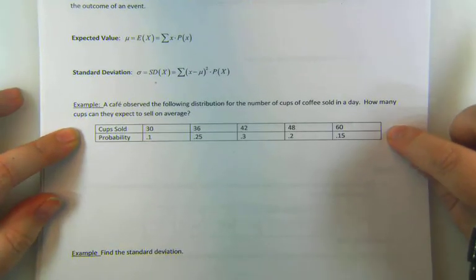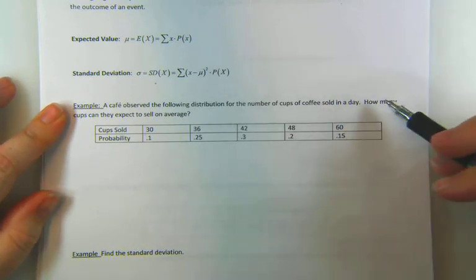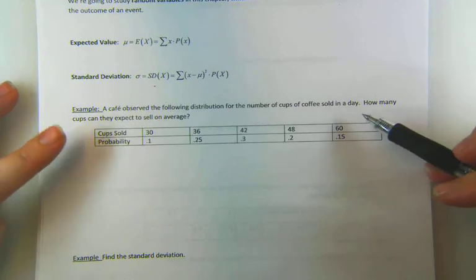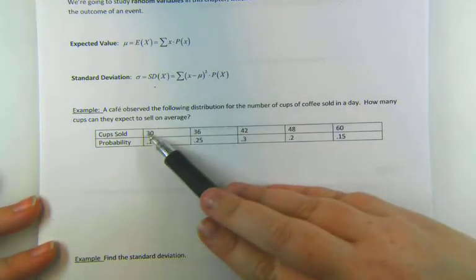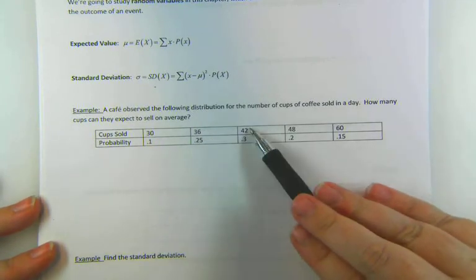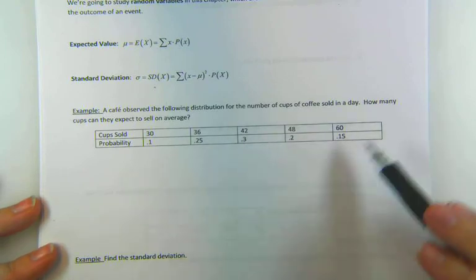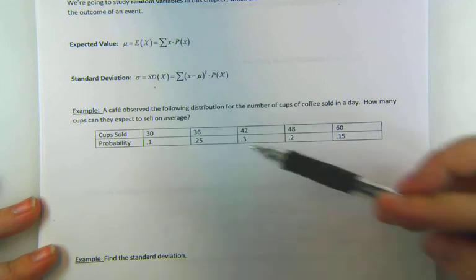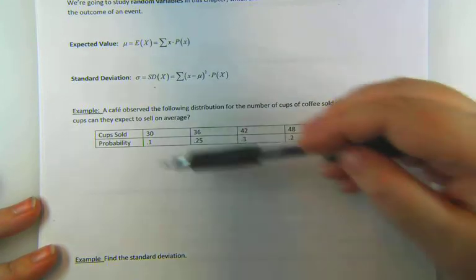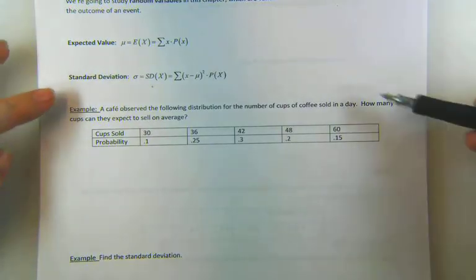And that's what's showing up down here with this example we're going to look at, where a cafe observed the following distribution for number of cups of coffee sold in a day. So this is telling us there's these discrete options for number of cups of coffee. They either sold 30 or 36 or 42 or 48 or 60. What we're seeing from this chart is that at no point did they have a day where they sold 41 cups of coffee. That never happened. They only had these 5 scenarios, which isn't very realistic, but it'll work for our example.